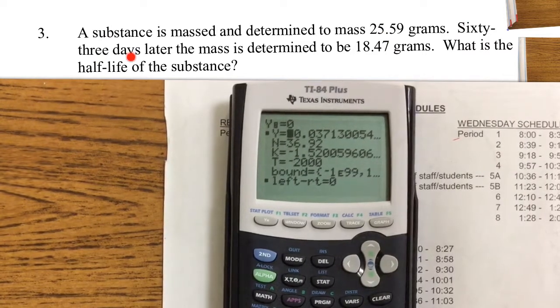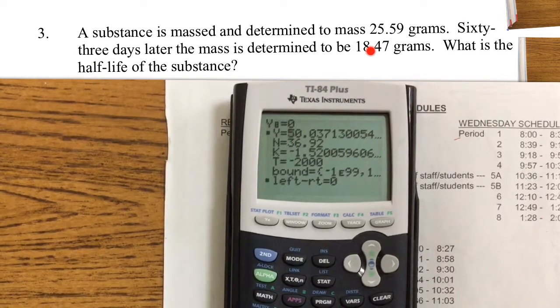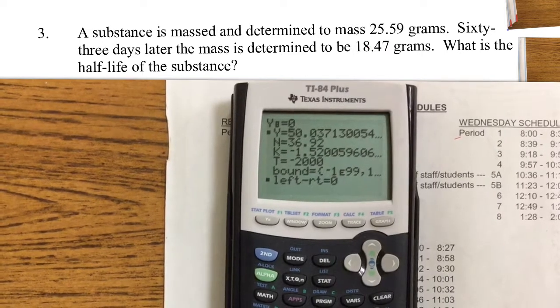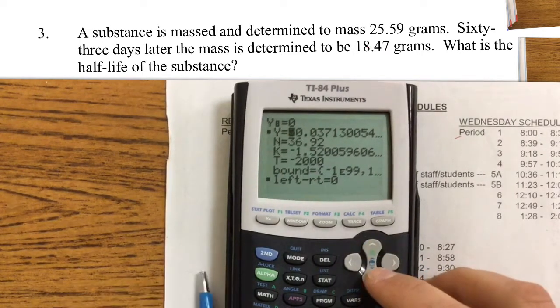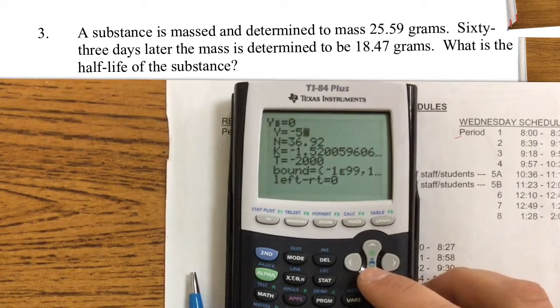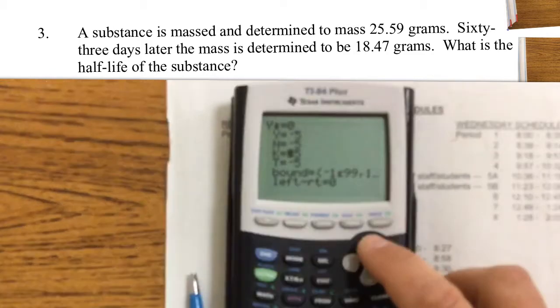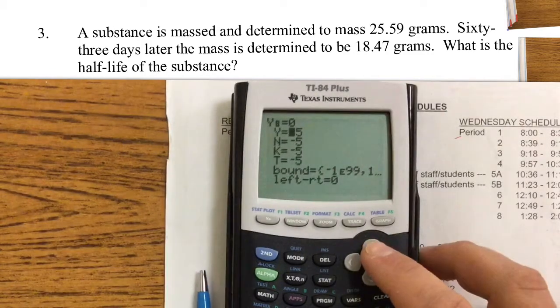63 would be a time to turn it into 18.47. So we could figure out the proper K by going to our calculator. Let me again make these, well, we learned something last time. Let's make these negative 5s. I think we learned that the K value is going to be negative.